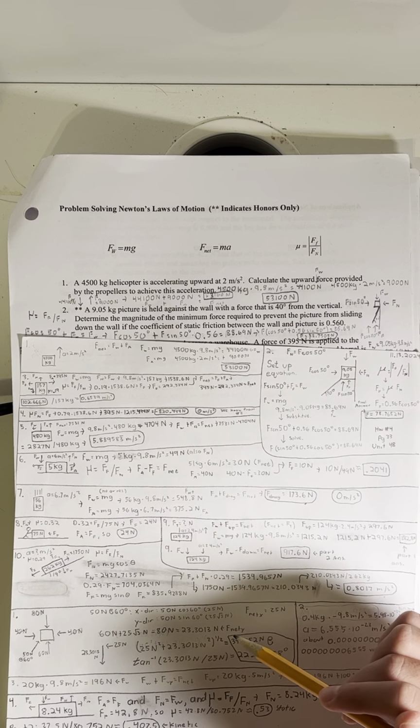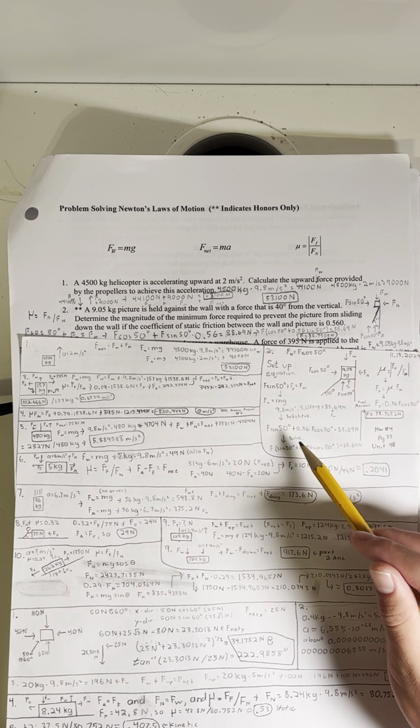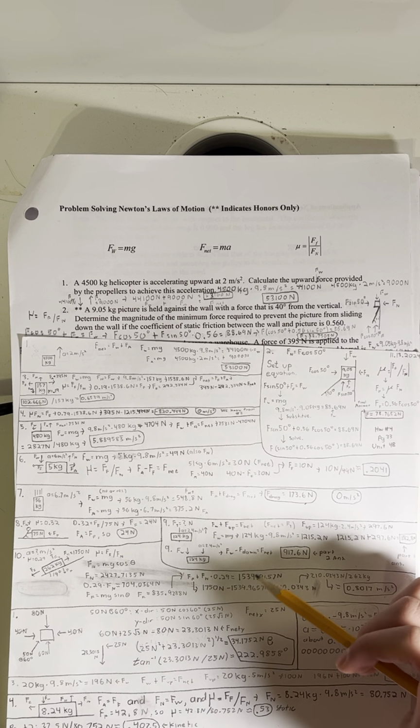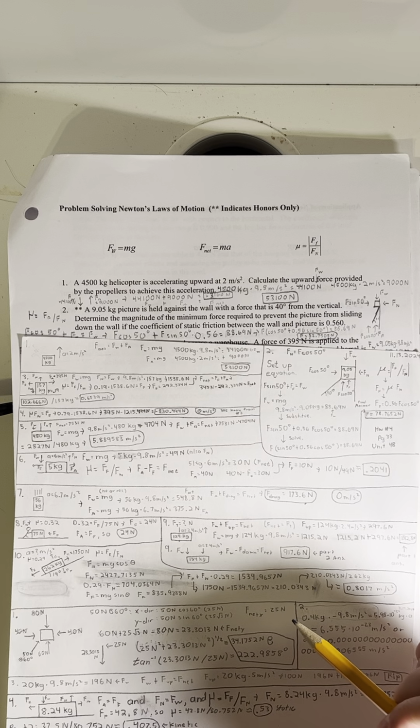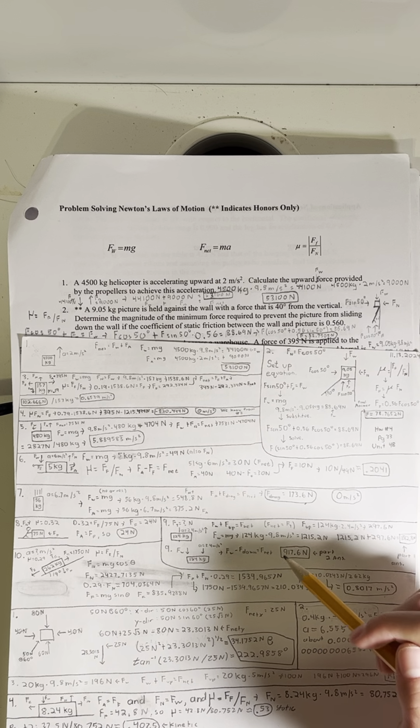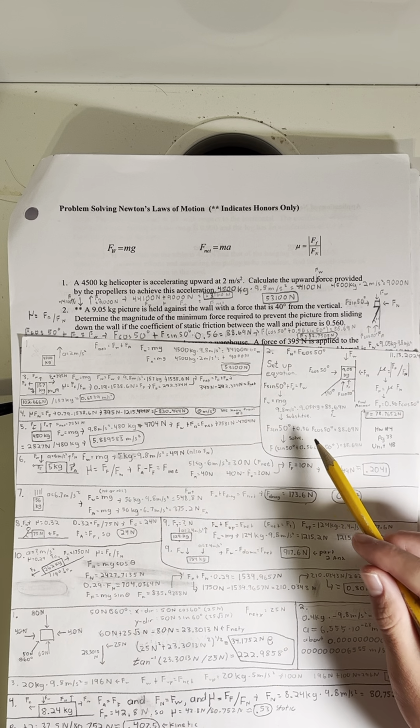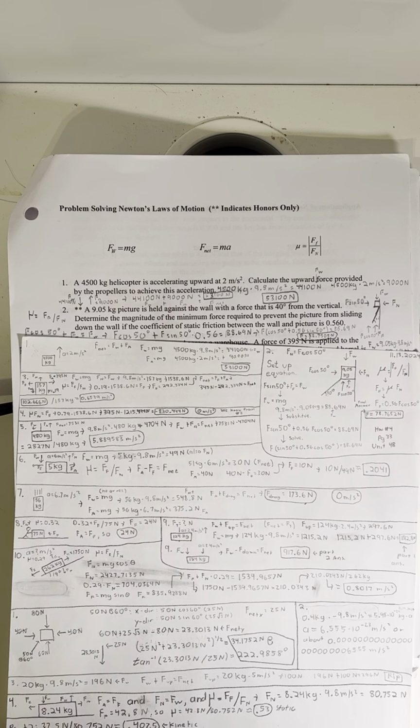Our mass is 9.05 kilograms, and plugging that into our calculator, we get 88.69 newtons for force weight. Now we need a little bit of substitution, because we already know that mu equals force friction over force normal. That's going to be helpful later.